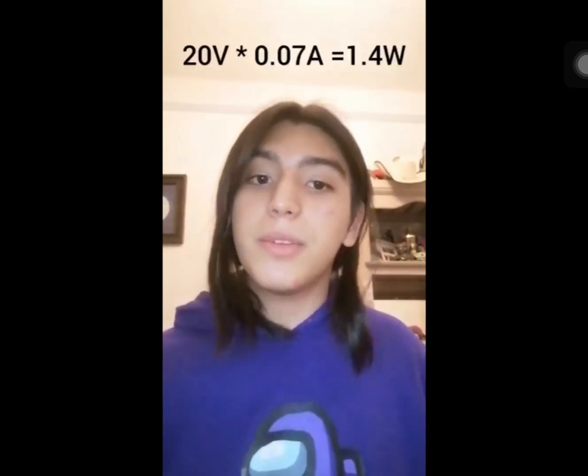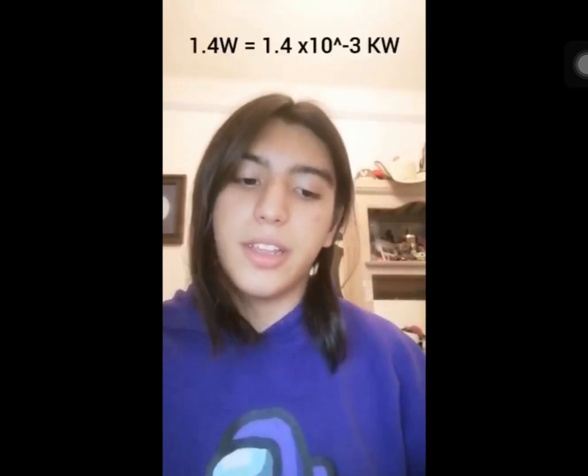I'm going to explain the mathematical model for the STEM. So we need to make some assumptions. But first, using our data collected in the previous steps, we have an approximate of 20 volts and 0.07 amperes. 1 watt is equivalent to 1 volt multiplied by an ampere. So if we multiply the 20 volts times the 0.07 amperes, we have 1.4 watts. This equals 1.4 times 10 to the minus 3 kilowatts.